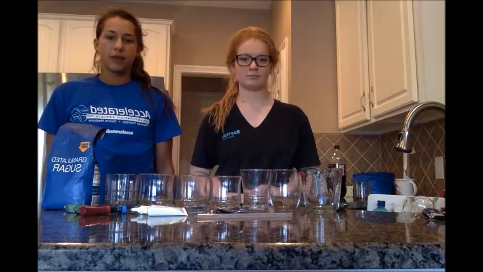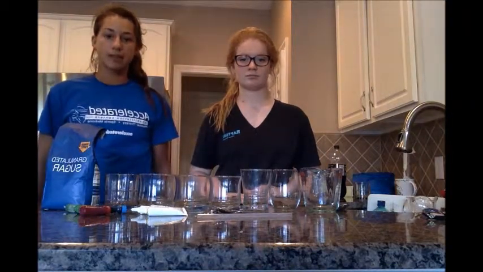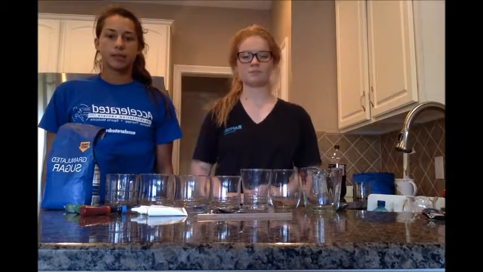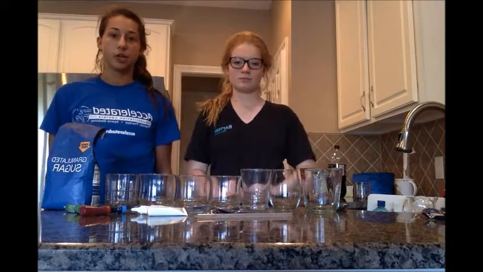Density is the measurement of how much stuff is packed into a specific space. Density equals mass, so stuff, divided by volume, which is space. Nearly every substance has a different density. This is the case for the solutions we will make out of sugar and water.